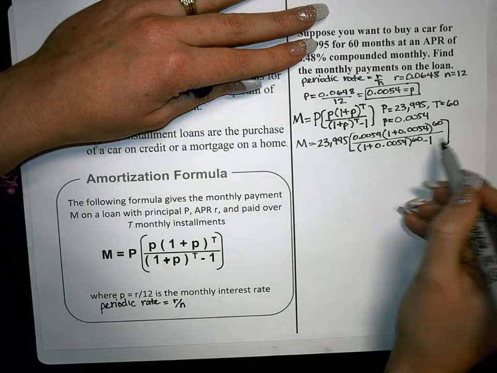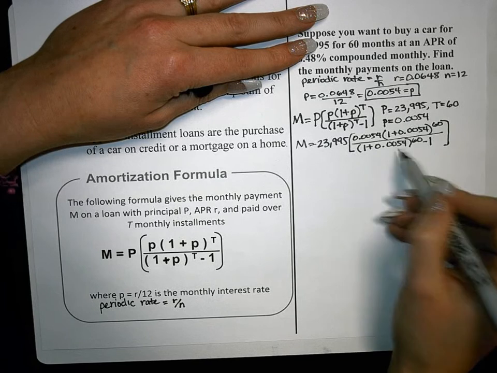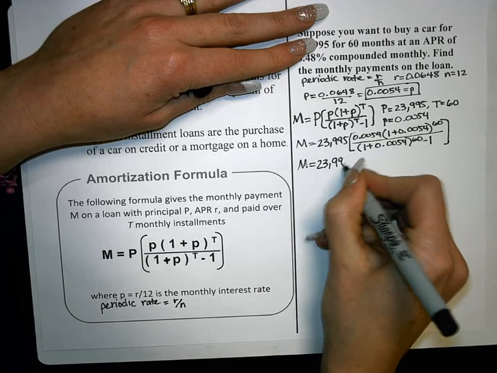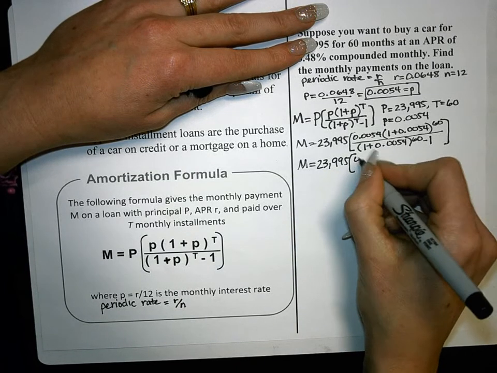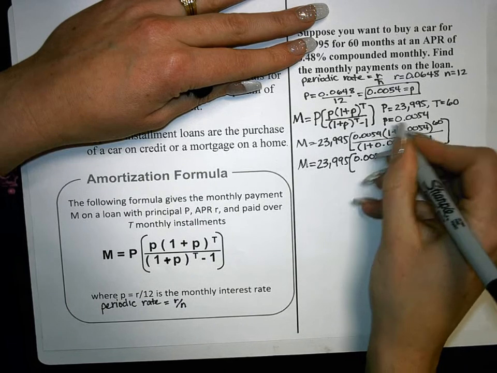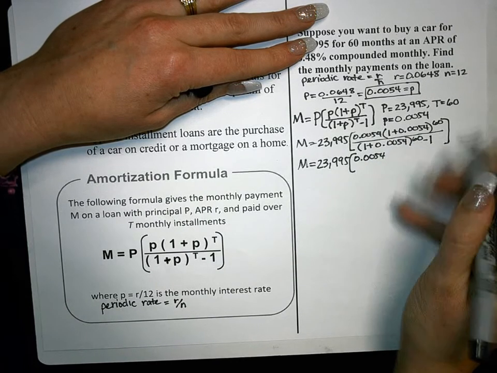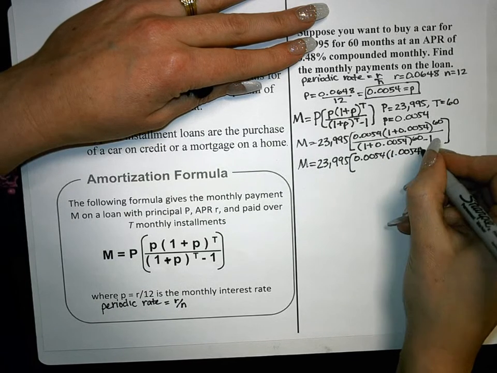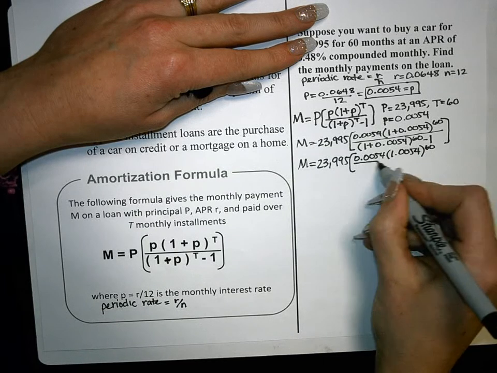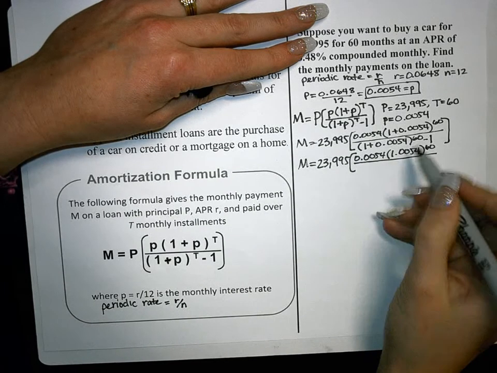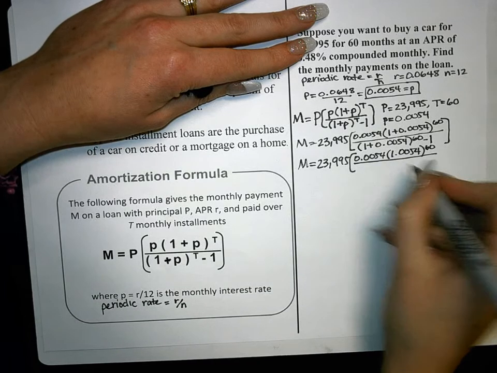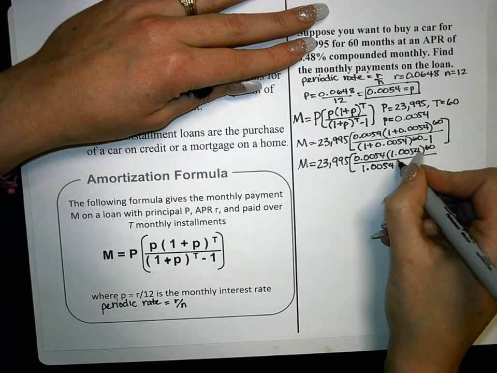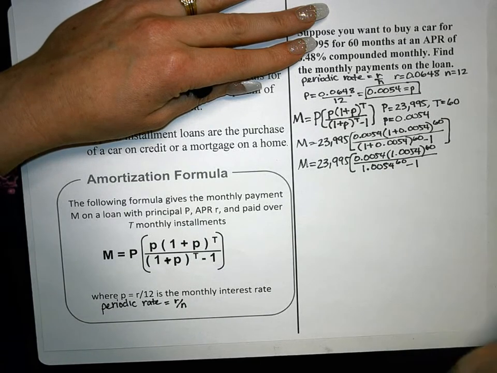There are parentheses within the parentheses, so we do those first. I'm rewriting everything else: M equals 23,995 times 0.0054, and then I do the addition. 1 plus 0.0054 is simply 1.0054, raised to the 60th power, all divided by 1.0054 to the 60th power minus 1.